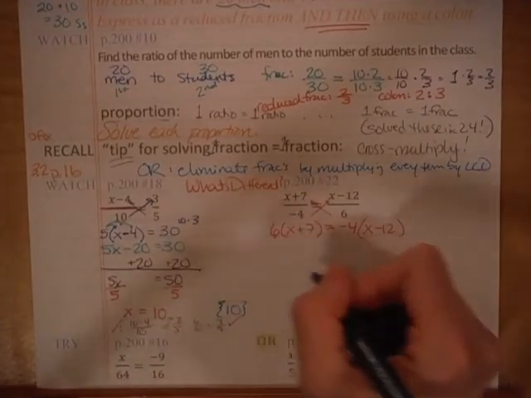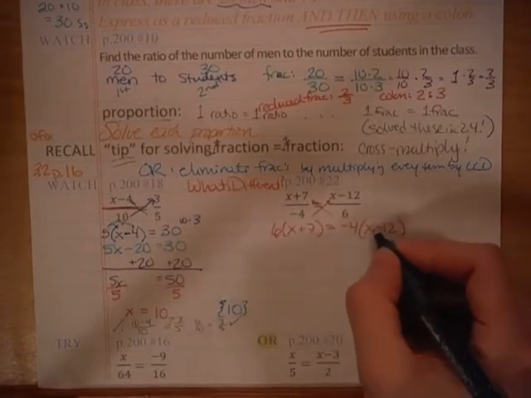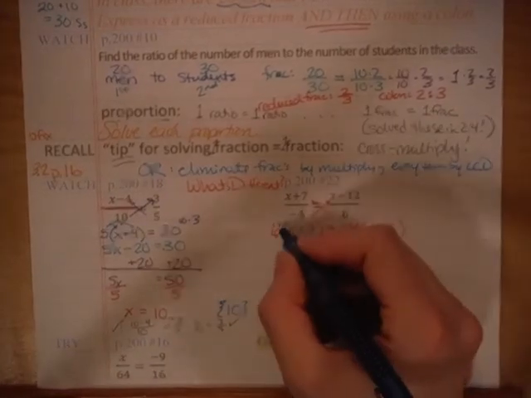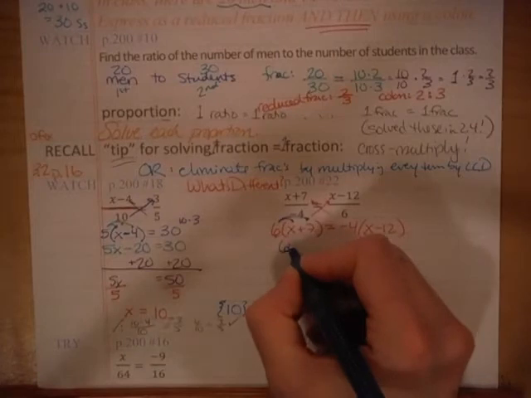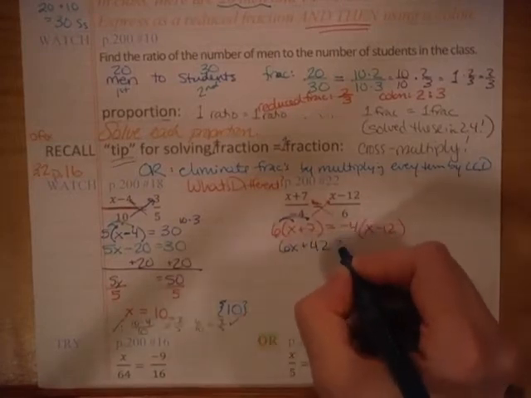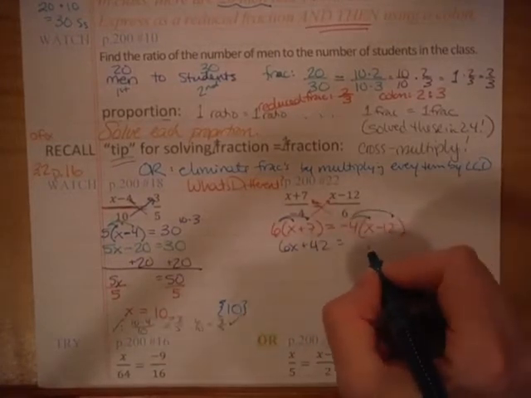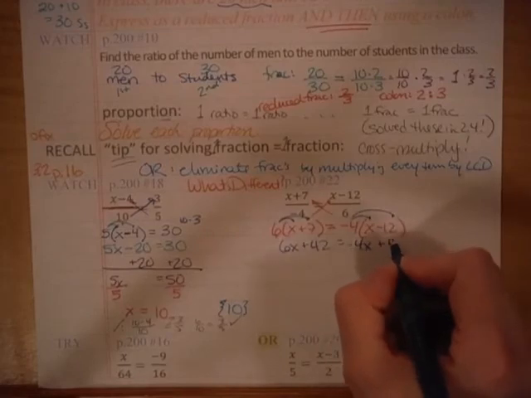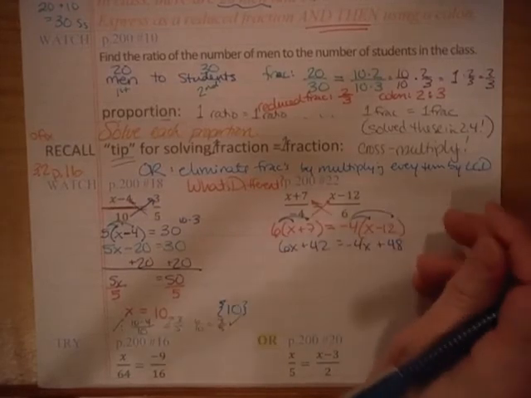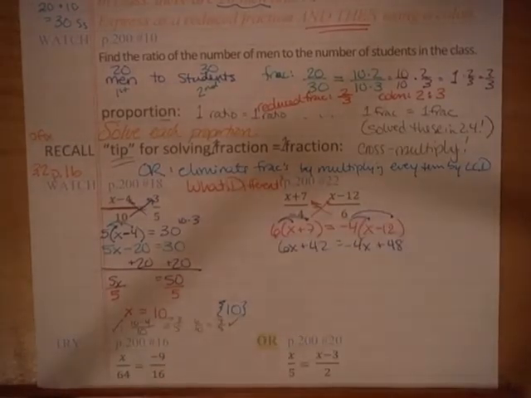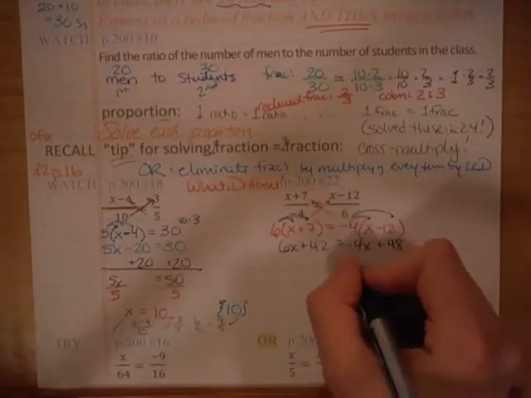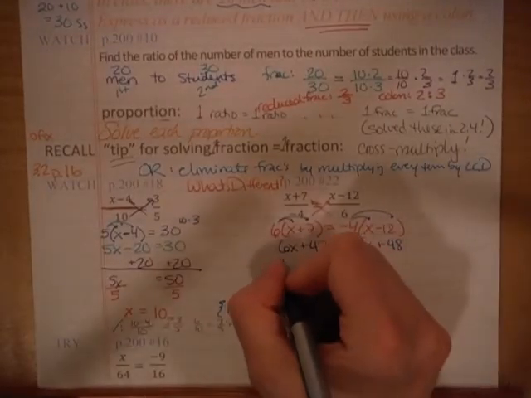And now we've got an equation. We've got variables on both sides. We've got parentheses. Those need to be dealt with first. So let's distribute, and we get 6x plus 42 equals, distribute that negative 4 as well, negative 4x plus 48. Negative 4 times negative 12 is plus 48. X's are on both sides. Let's go ahead and add 4x to both sides.